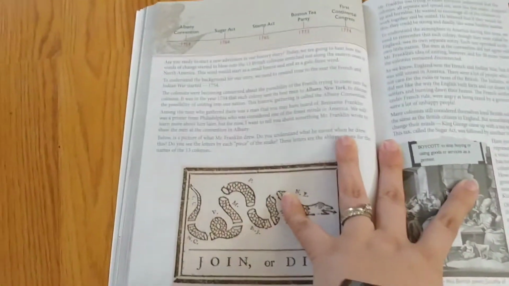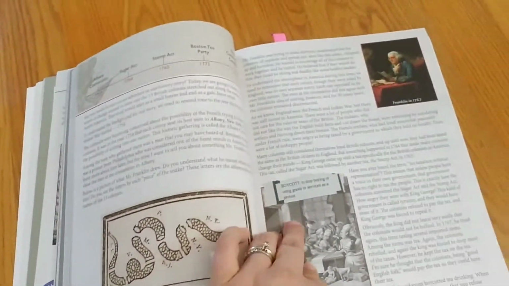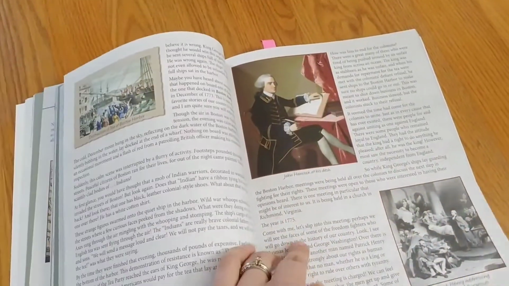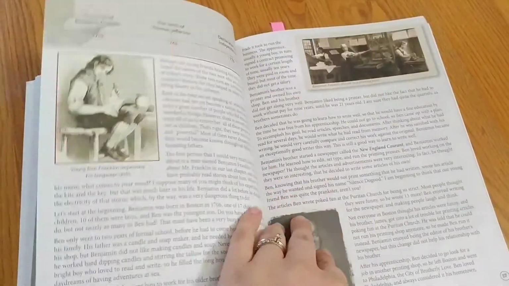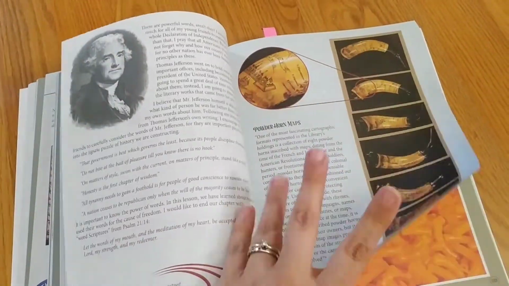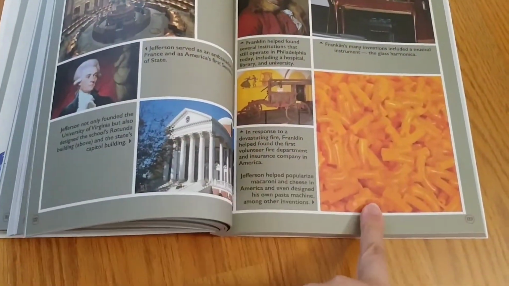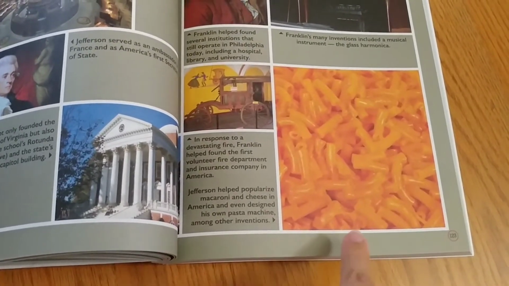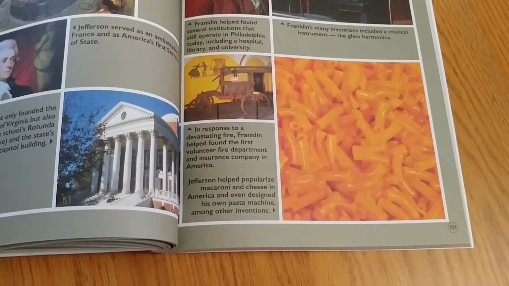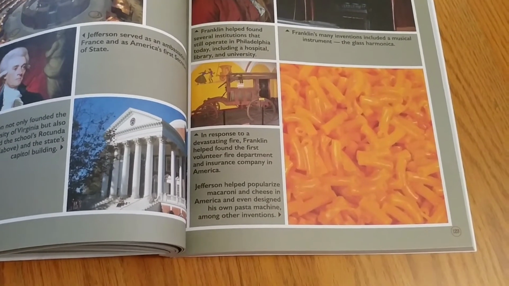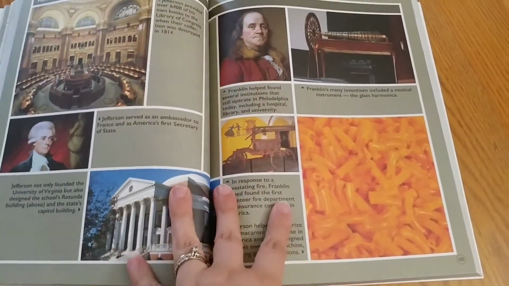And like I said, there's a timeline that's included, and it's very informative, and she does a great job of explaining it so well. Oh, maybe it's back here. Oh yeah, here it is. Here's the mac and cheese. Just saying that Thomas Jefferson helped popularize macaroni and cheese in America, and even designed his own pasta machine, among other inventions. So we thought that was pretty cool.